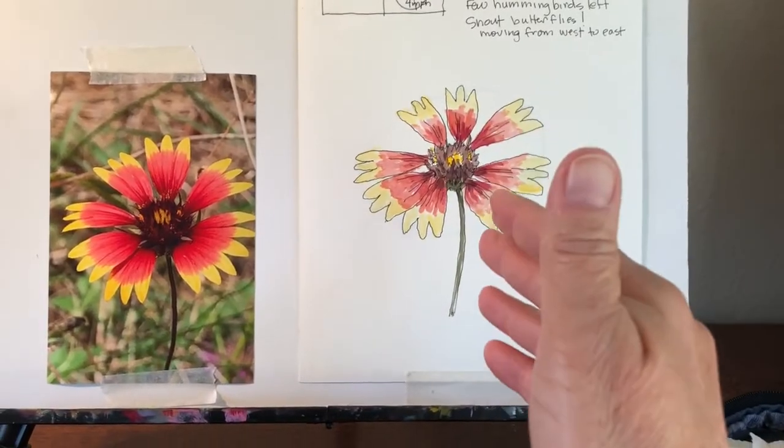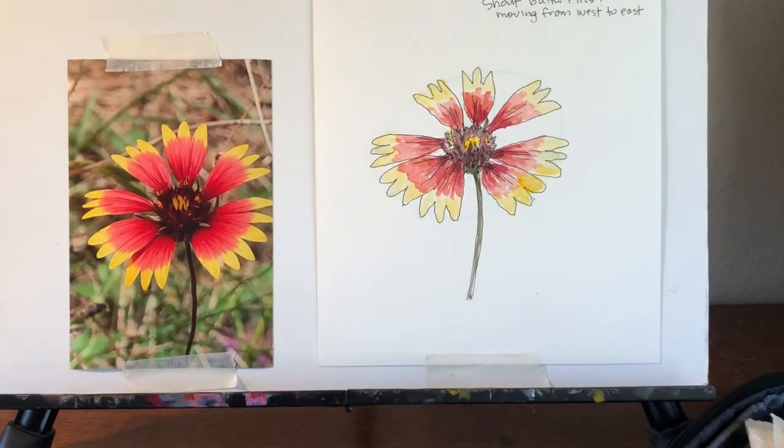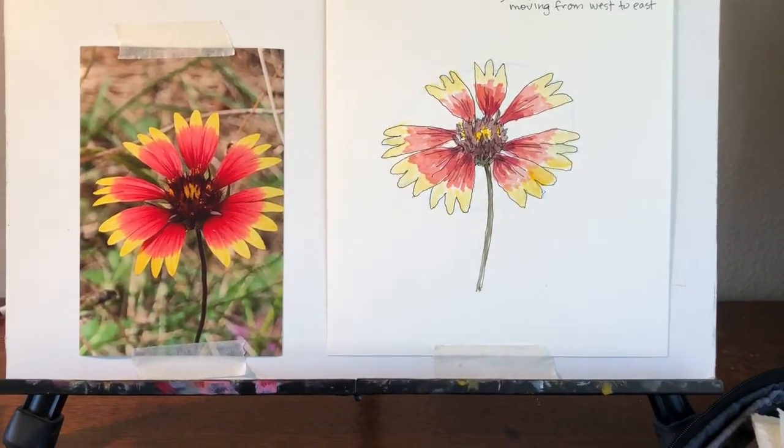It's not really just about doing the flower itself, but that's just for today's demo where we're going to stop.